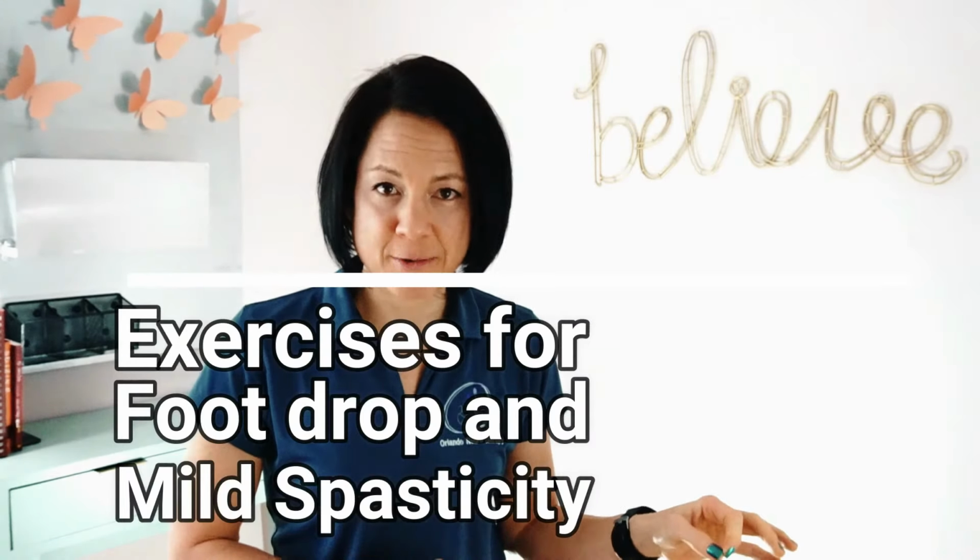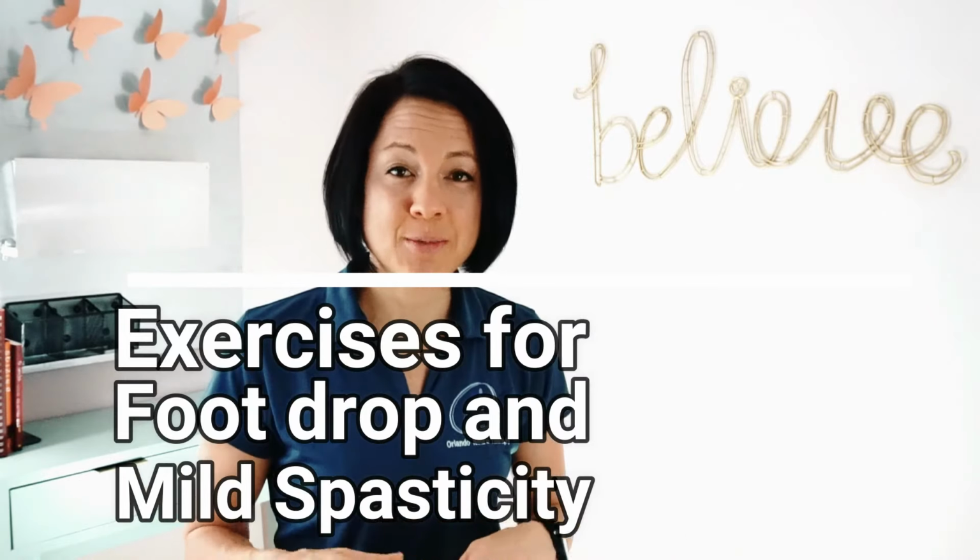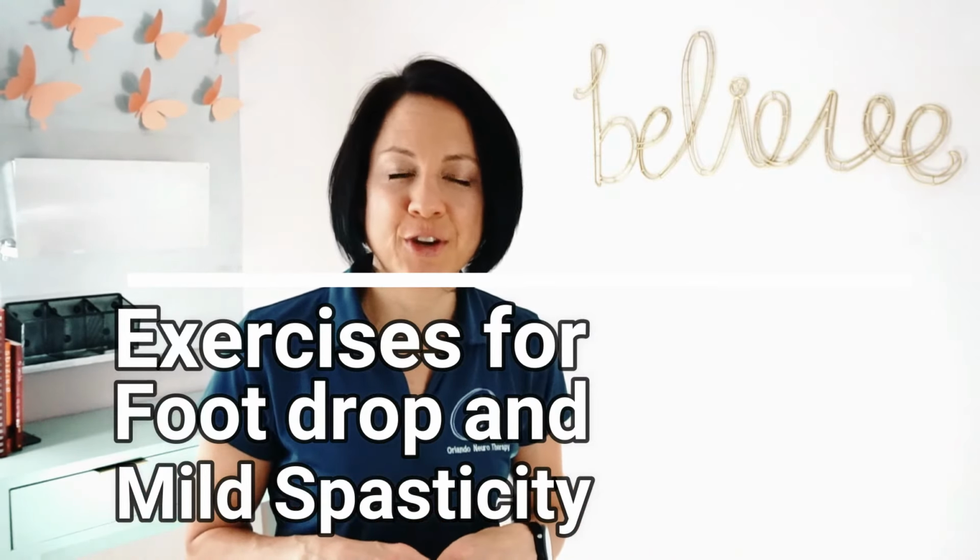And I would say that these exercises that I'm going to go over today would probably work well for you if you're in that category of mild spasticity. So now on to what we're going to do today. These are exercises for foot drop, a true foot drop, and a mild spasticity, as I just described. So if that sounds like it describes you, then this video is definitely for you. And now let's get to the good stuff, some of the exercises. So let's head on over to the gym.